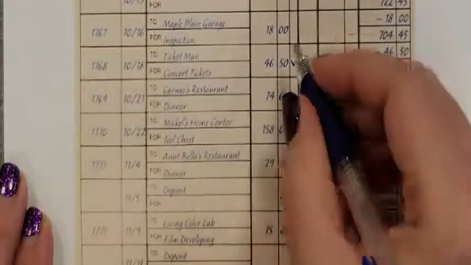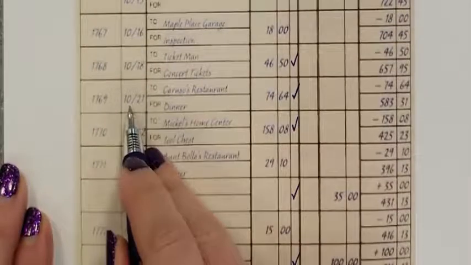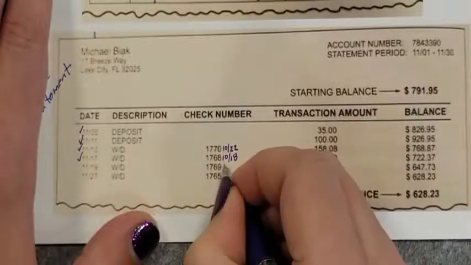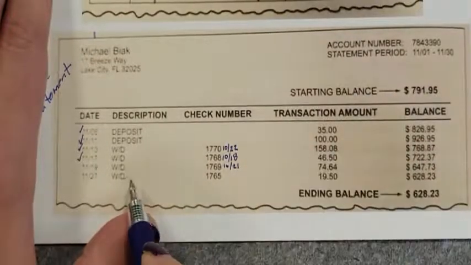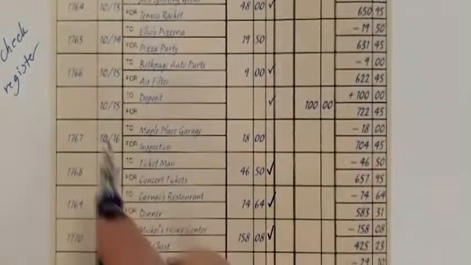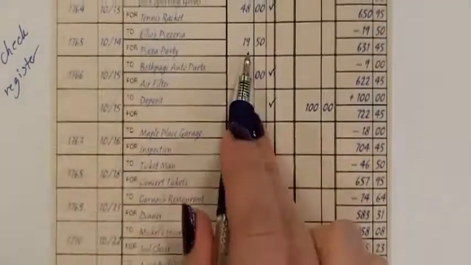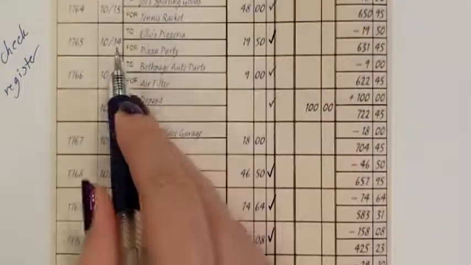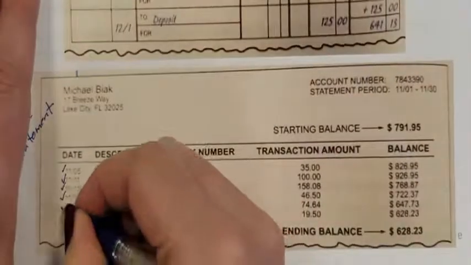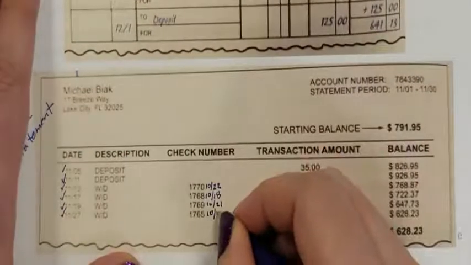1769 for $74.64. That was actually on October 22nd, so I'm going to write that down. Last check was 1765 for $19.50. 1765 for $19.50. Take note that was on the 14th.